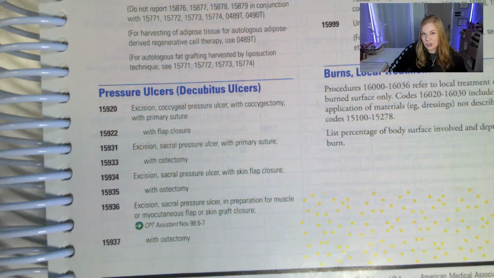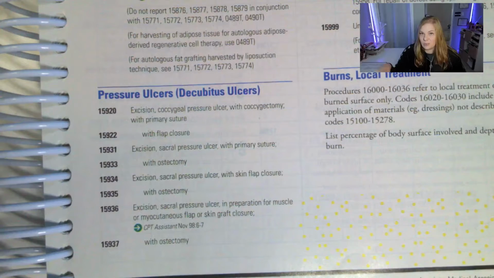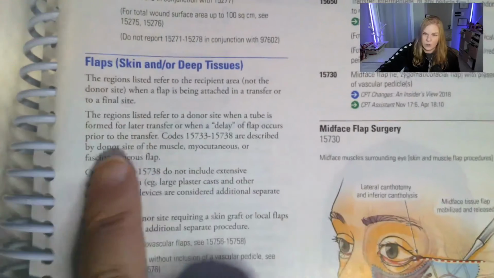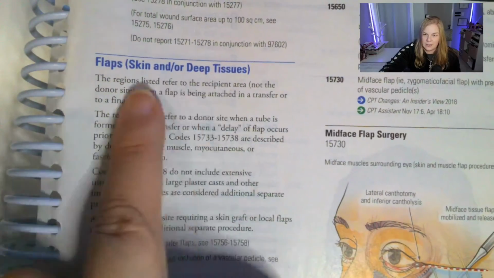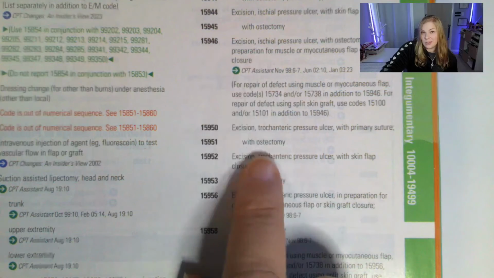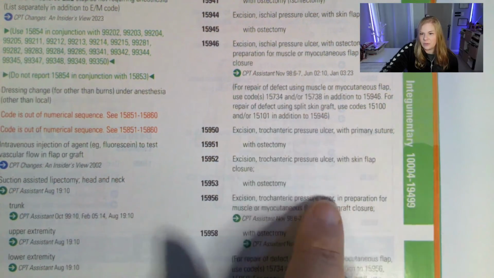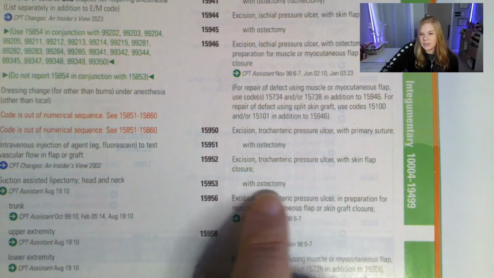Keep in mind too that what we sometimes clinically refer to as a flap, or any piece of vascularized tissue, may in fact be a rotation and adjacent tissue transfer per CPT definition. So when they say flap here, they're talking about the genuine flap codes. They're not talking about adjacent tissue transfer rearrangements. We're talking about the things that are under the heading that says flaps. Some of the codes do include the osteectomies, so definitely check for that terminology if we're doing the osteectomy with primary suture or the skin flap with the osteectomy, etc.